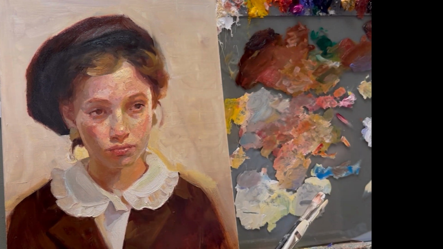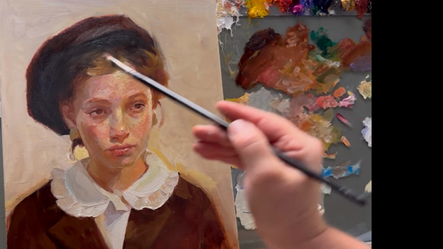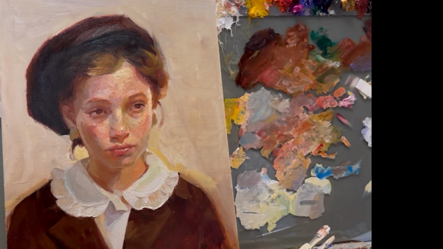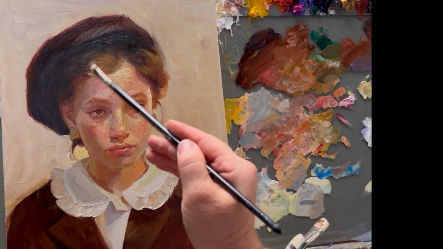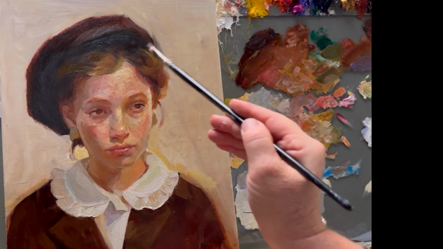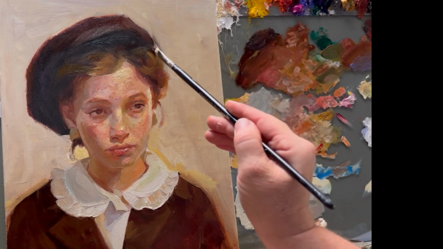And then maybe I will take a little bit more yellow ochre into my greenish red and just extend some of that hair into that wet darkness.